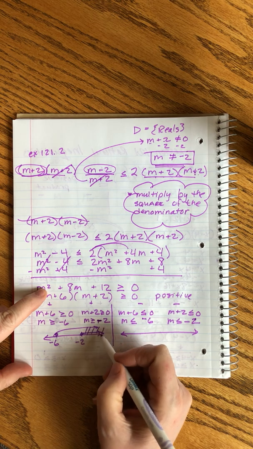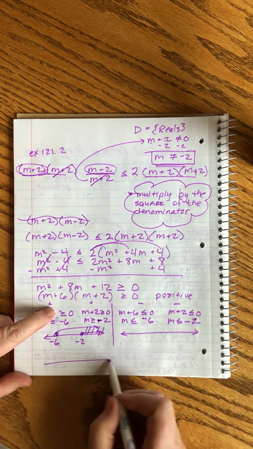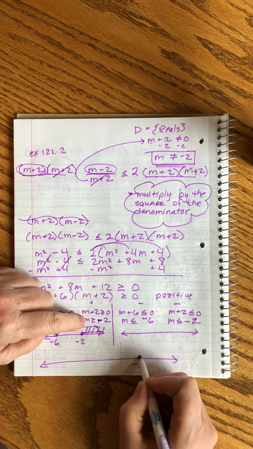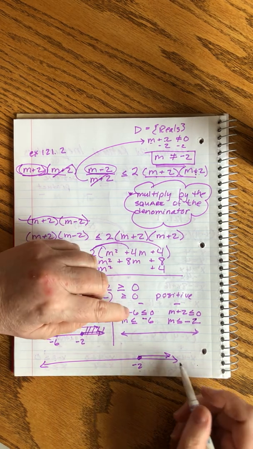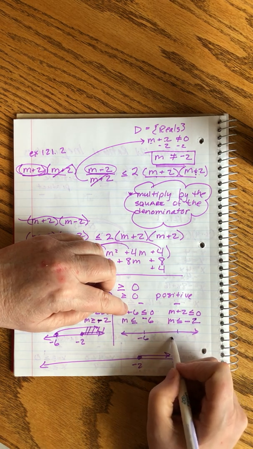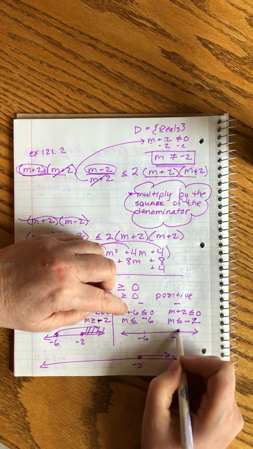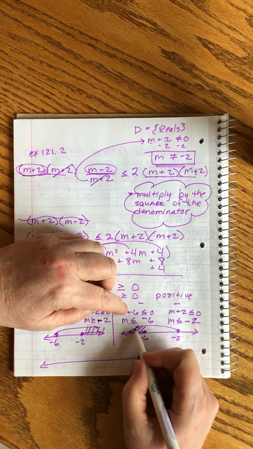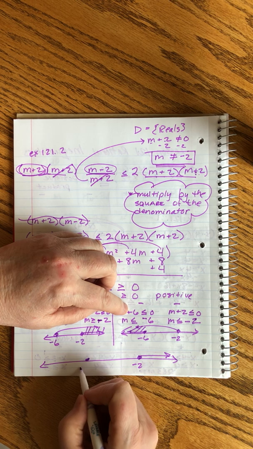So this is what goes on our final solution. We go to minus 2, make a solid dot, and go that way. And then here we have minus 6, minus 2. This one goes that way, this one goes that way. Here's the combined.